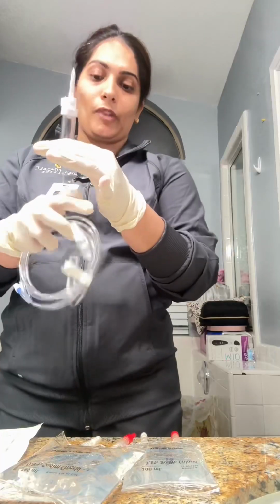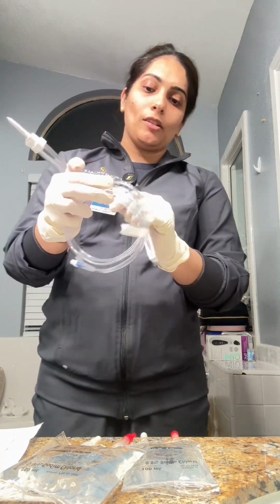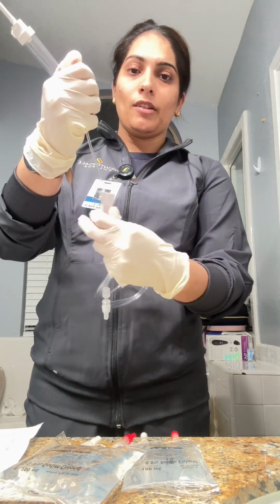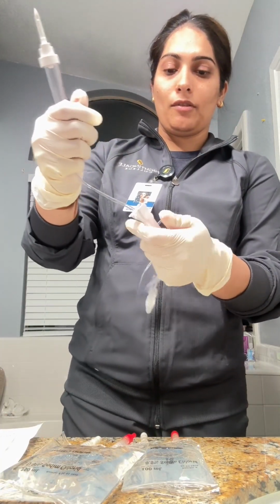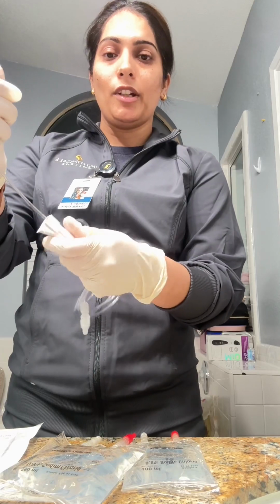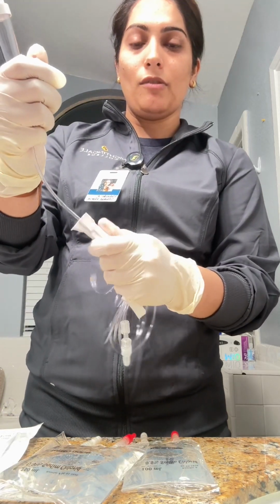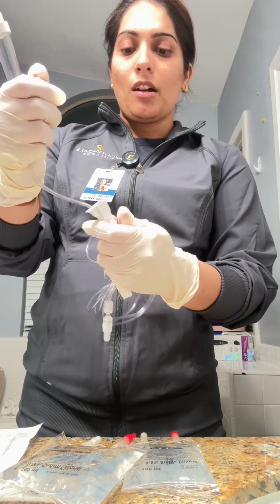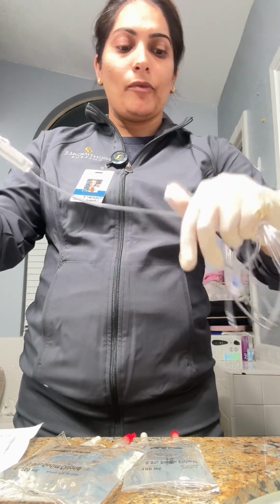And we will be priming this line. This is the roller clamp, which we can use to clamp our IV and set how many drops we need.